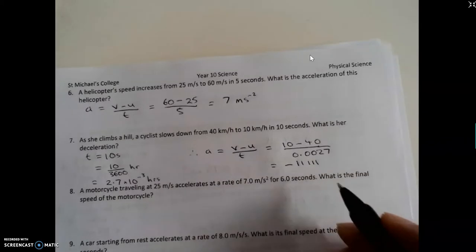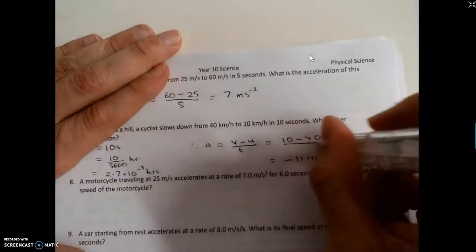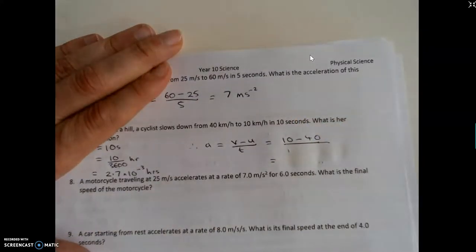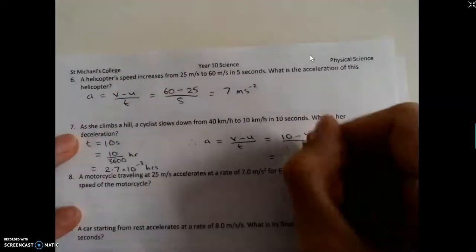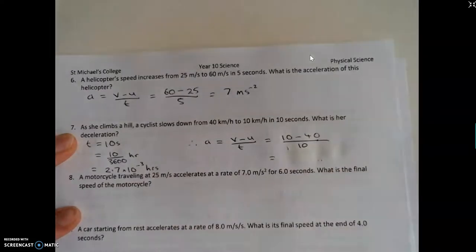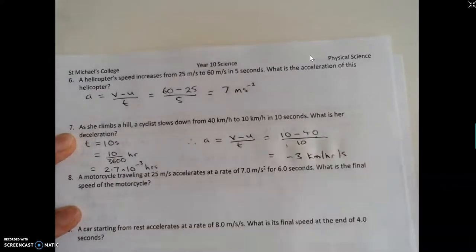You could have just gone divided by 10. So this one here, you could have left this as 10. And you're going to get -30 over 10, which is -3 kilometers per hour per second. You could have done it like that. Alright, and that's it.